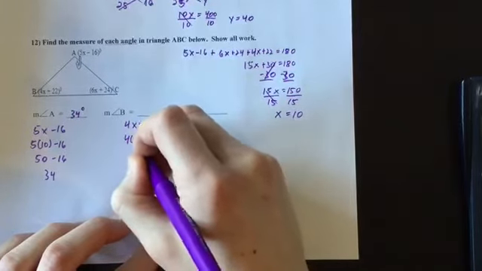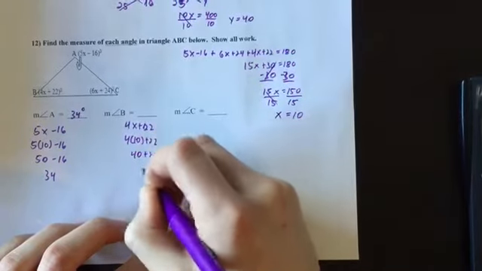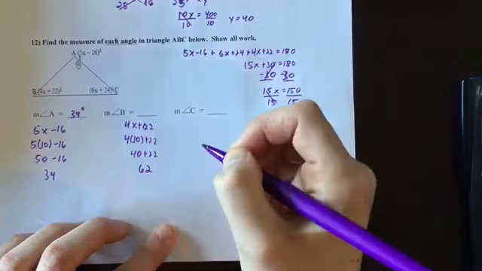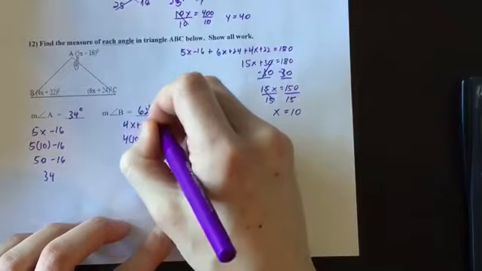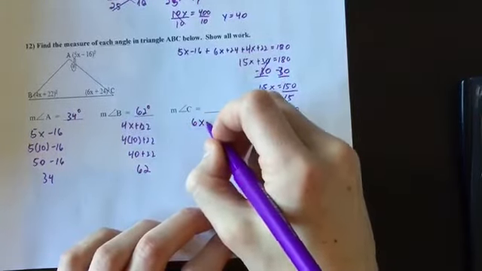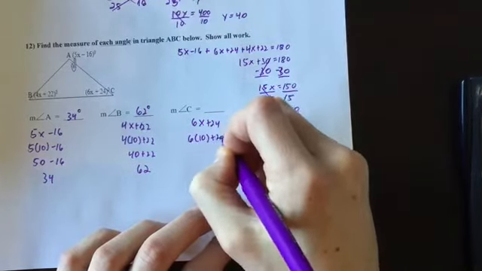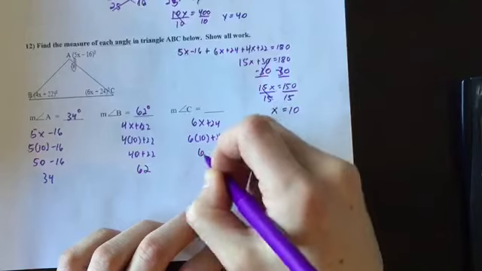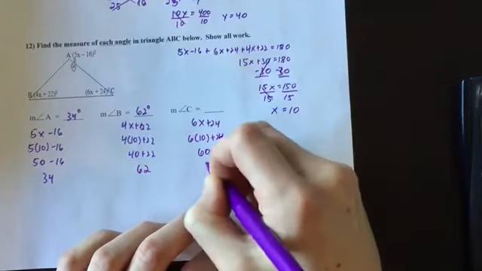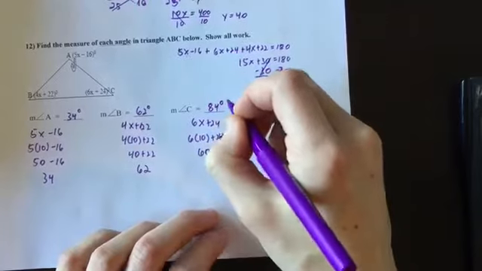Again, substitute in for x. That's going to be 40 plus 22, which is 62. Measure of angle B is 62 degrees. Okay. And then C, 6x plus 24. 6 times 10 plus 24. 60 plus 24 is 84. So we get 84 degrees.